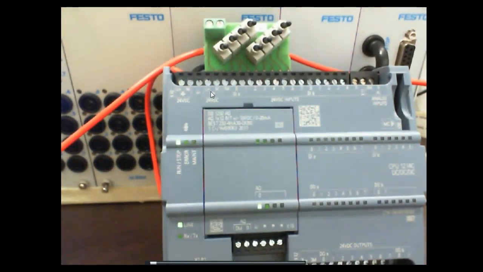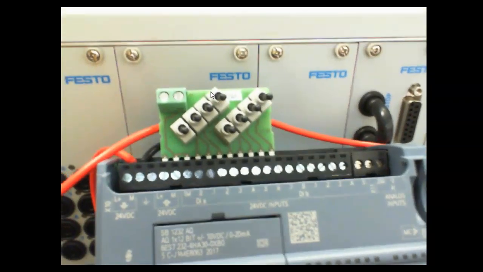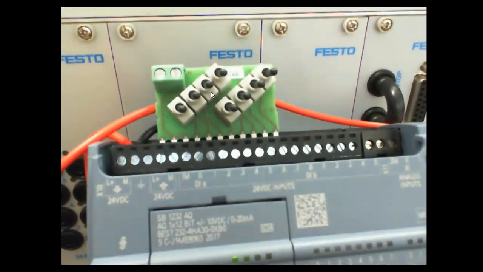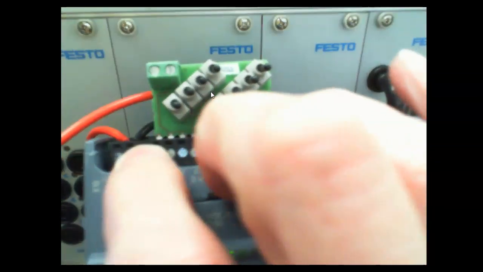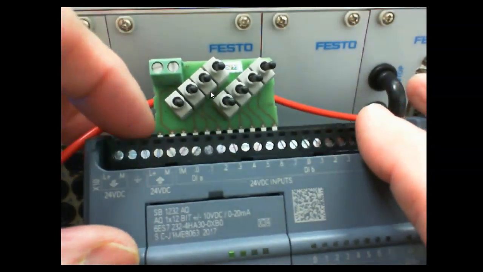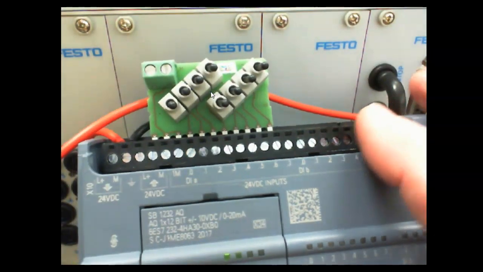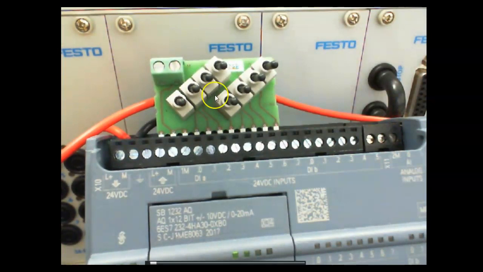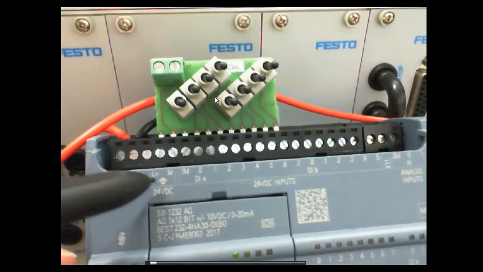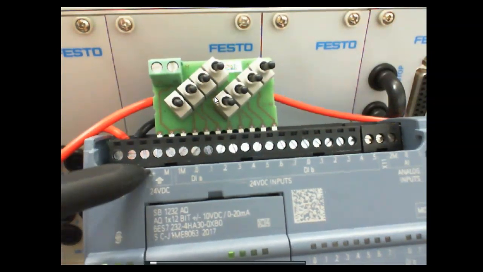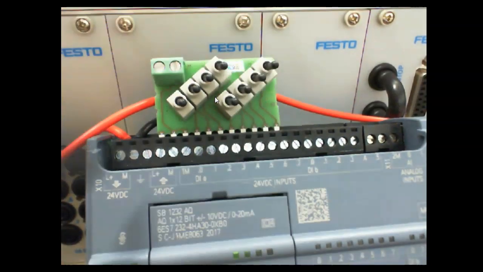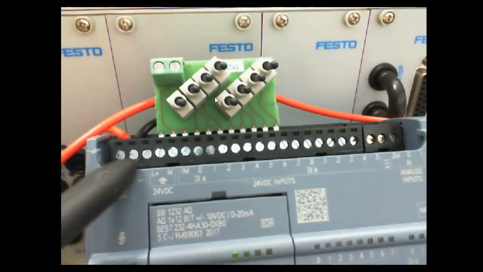We're going to mount the screws. First of all, we can go ahead and mount the screws. So what we're going to do is this little panel is set up. So we want the first one to line up with the first one on the left. We want it to line up with the plus right here. Because inputs are sinking, so we want to make sure we set these up for sourcing.